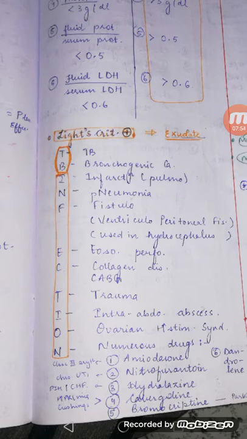Then E is esophageal perforation. C is collagen diseases, connective tissue disorders, and CABG. Then T is trauma, I is intra-abdominal abscess, O is ovarian hyperstimulation syndrome, and N is numerous drugs.